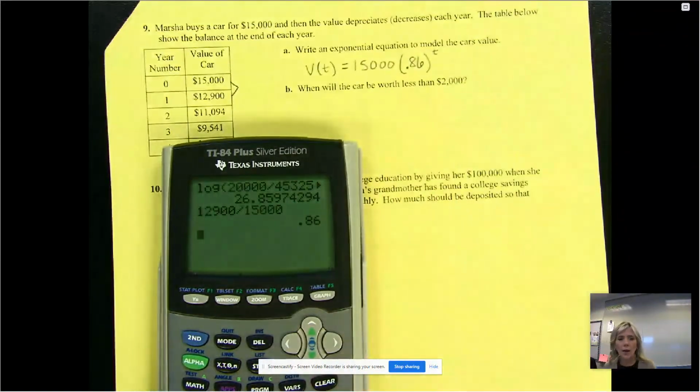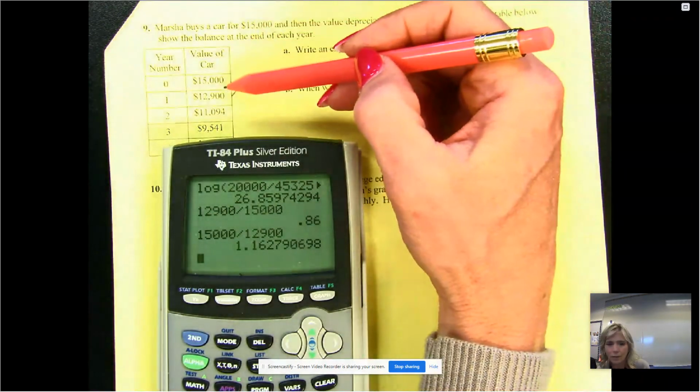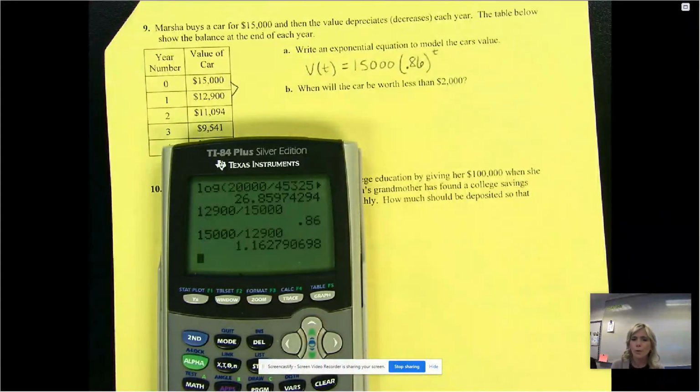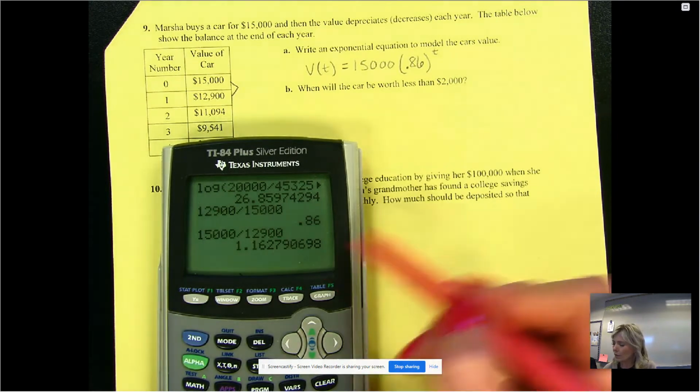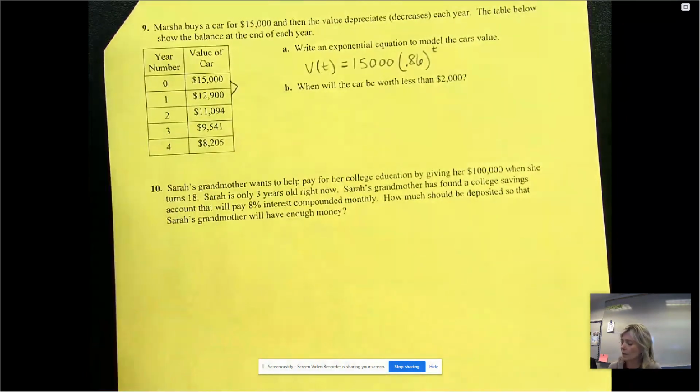Okay, now if I divided in the other direction, I get a number more than 1, and I know that number is wrong because this is decreasing. A number more than 1 would make the table increase. So I would just, at that point, turn it around to get the right number, 0.86.